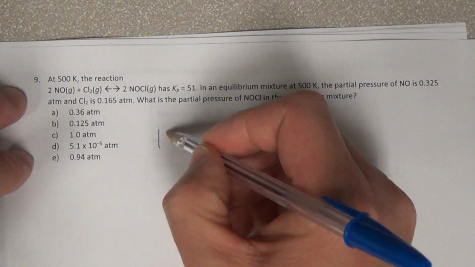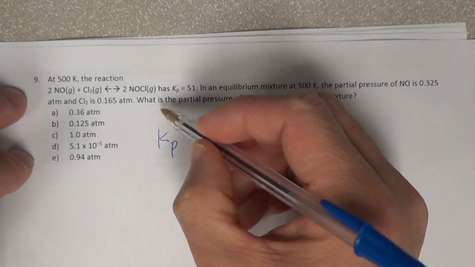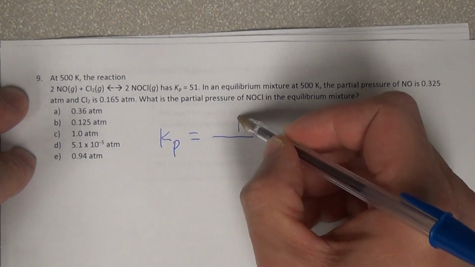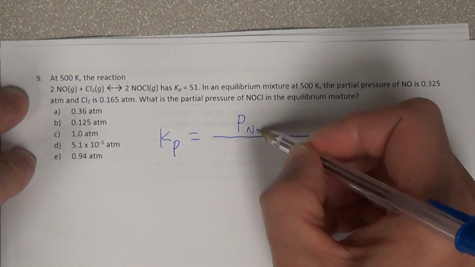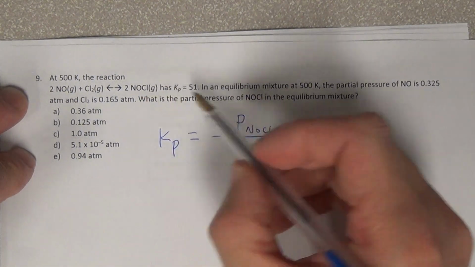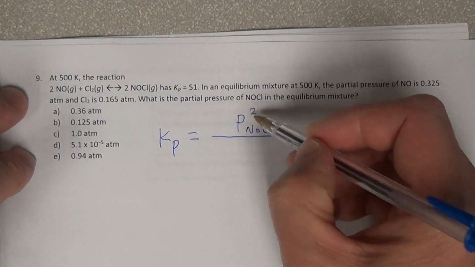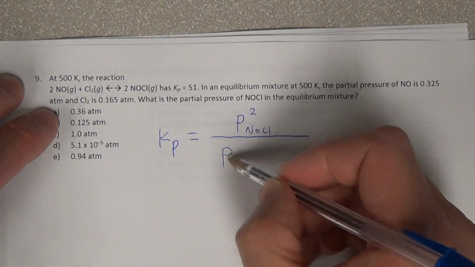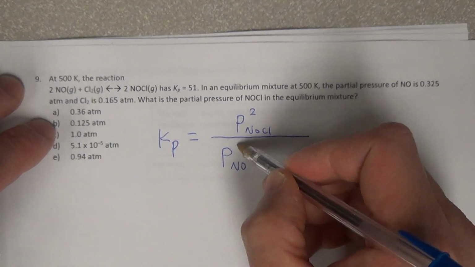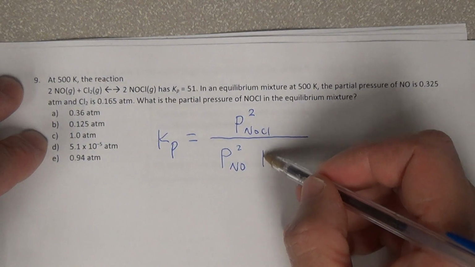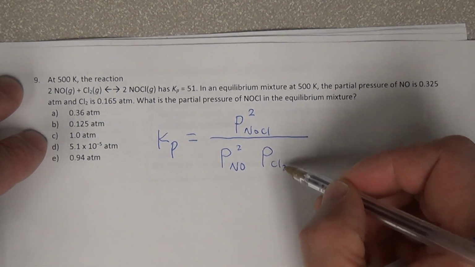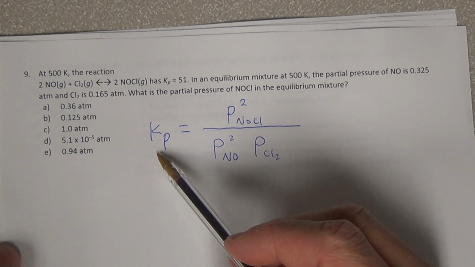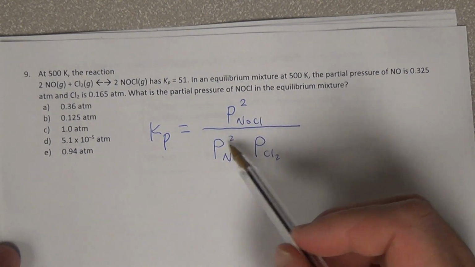You first just write out the Kp for this given equation. So as usual, you will write the product on the top. So product NOCl has a coefficient 2, which is the gas, so should be in the equation, so square. Actually here all are gases, so therefore the other reactant will be NO has a coefficient 2 and raised to the power 2. Then we have another reactant Cl2 has a coefficient 1. Alright. So you know when you write Kp or Kc, you know those numbers should be at equilibrium.